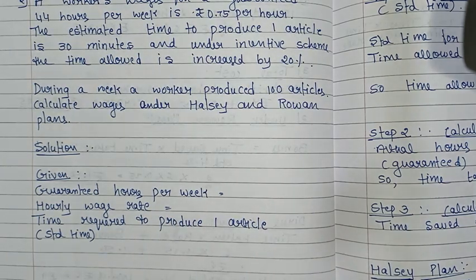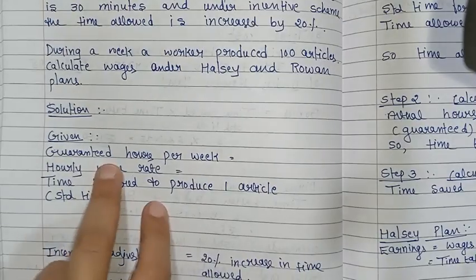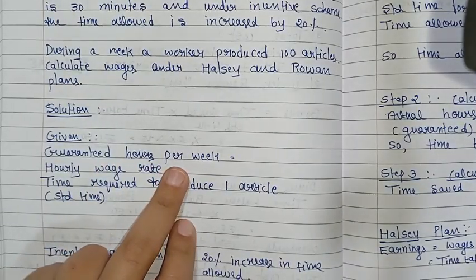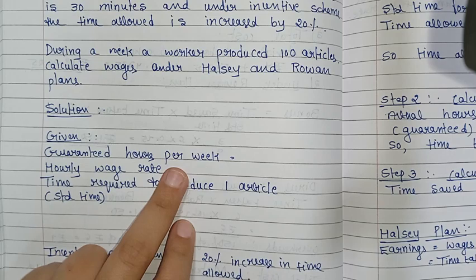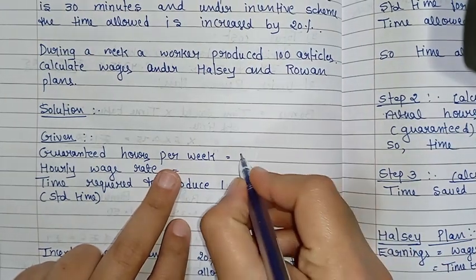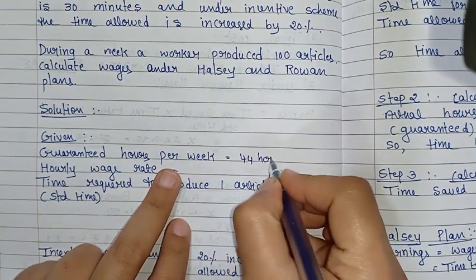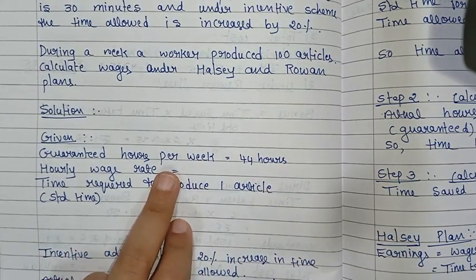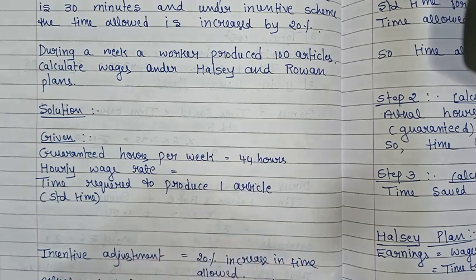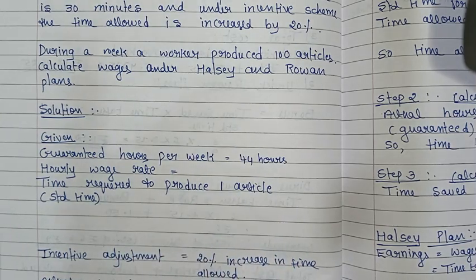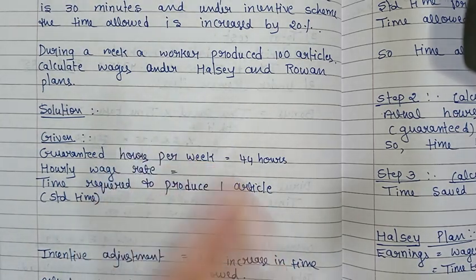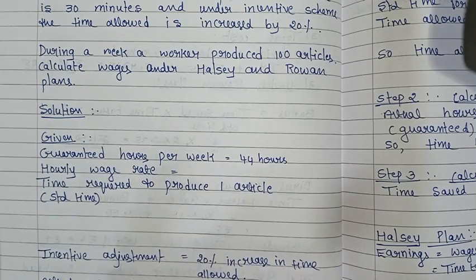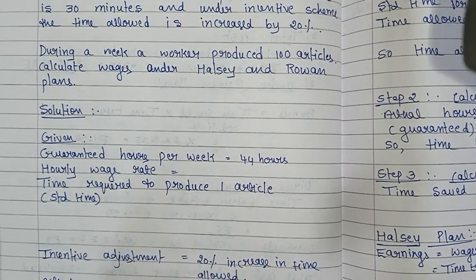So let's start here. Given: guaranteed hours per week, that is 44 hours. Guaranteed hours per week means the minimum number of working hours for which a worker is assured wages, whether they are fully utilized or not. So the guaranteed hours per week is 44 hours.